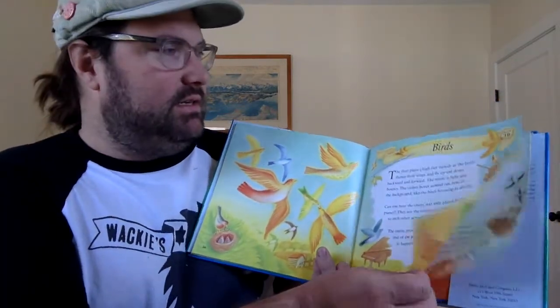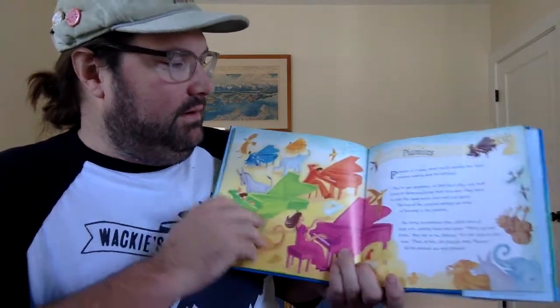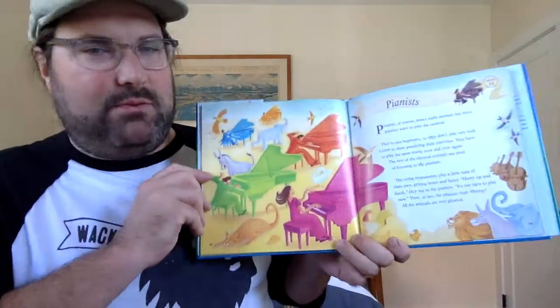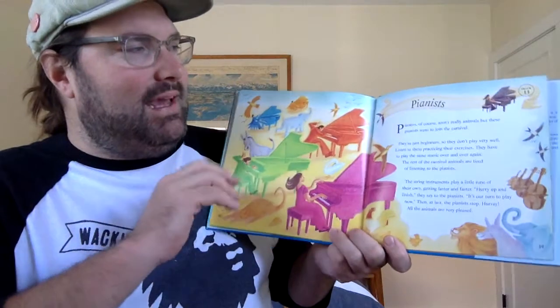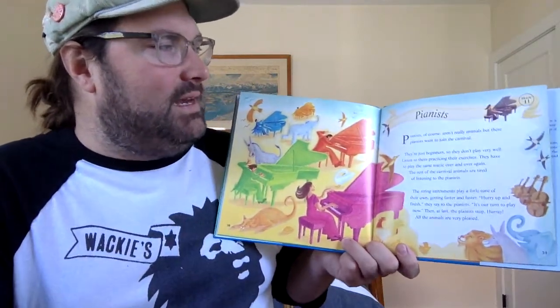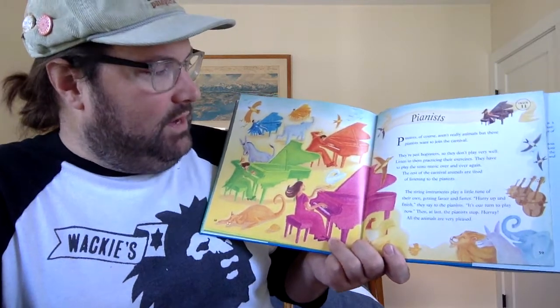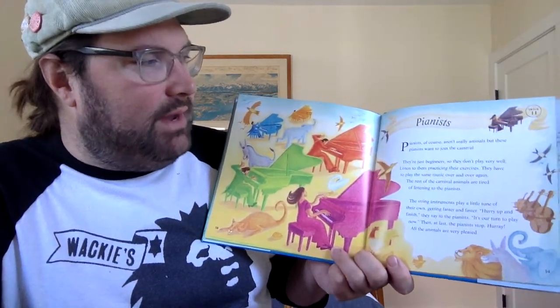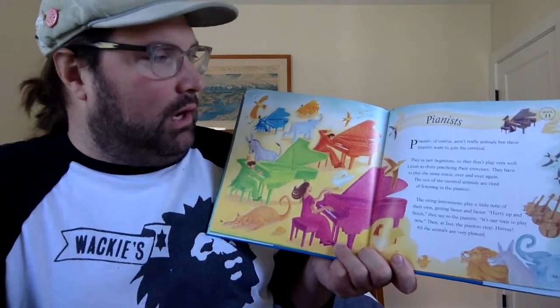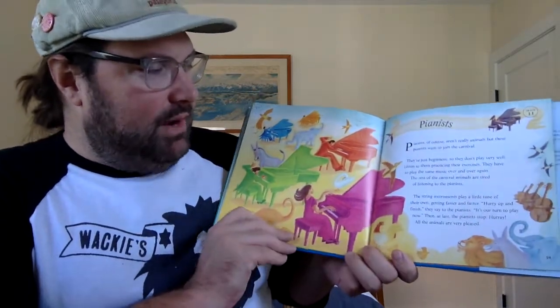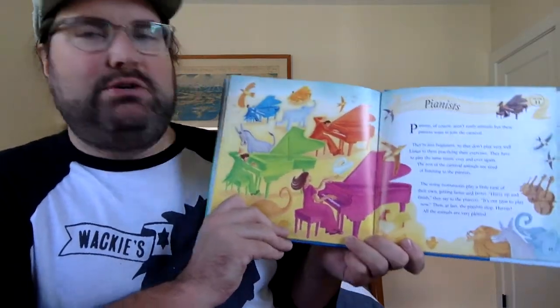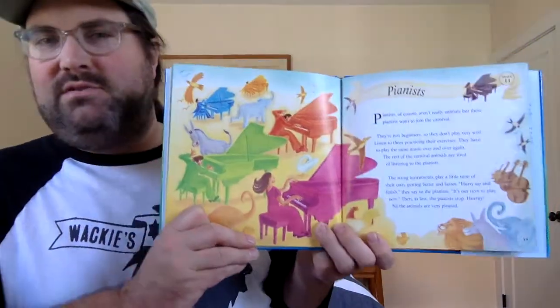Our next part of the Carnival of the Animals that we're going to hear is actually not really an animal at all. We're going to read about pianists. Pianists are people who play the piano. So I think there's two main pianos that we're going to hear in this song. Okay? So here I go. I'll do my reading, and then I'll zoom in and pause, and you can listen and draw then.